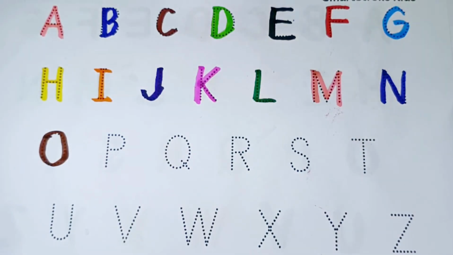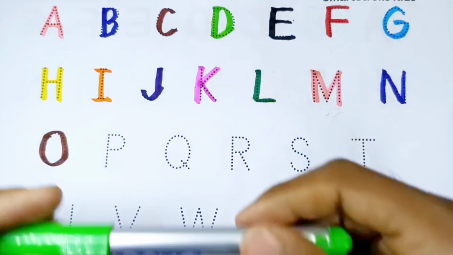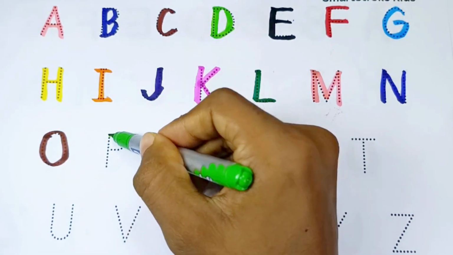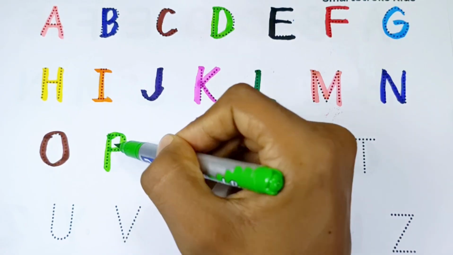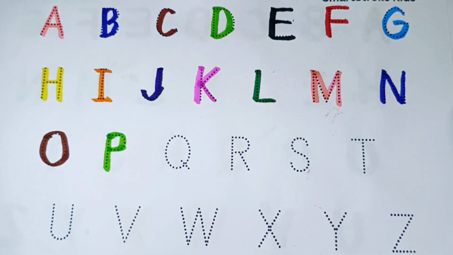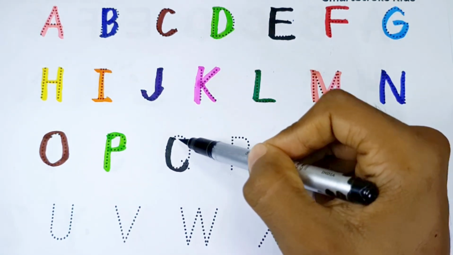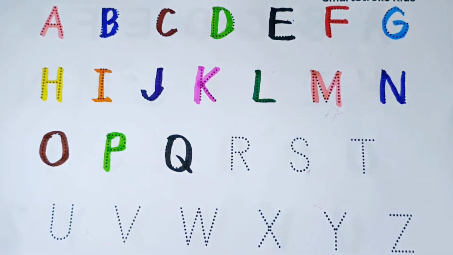O for octopus. Kids, now you draw P and use light green color. P for parrot. Kids, now you draw Q and use black color. Q for queen. Kids, now you draw R and use red color.